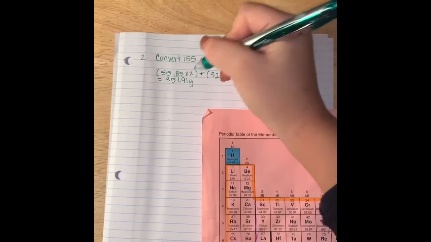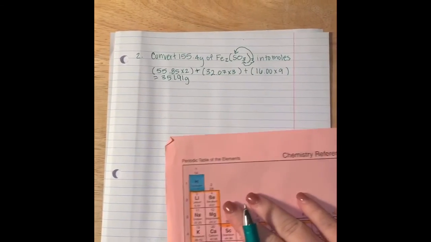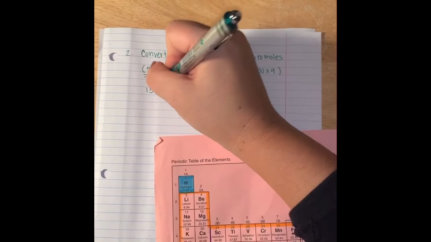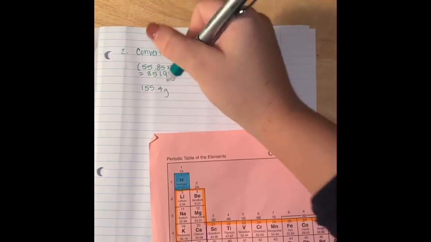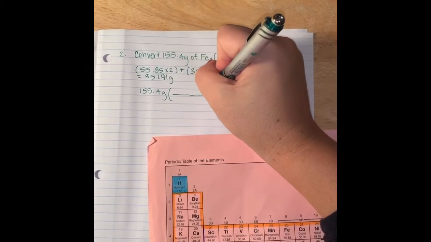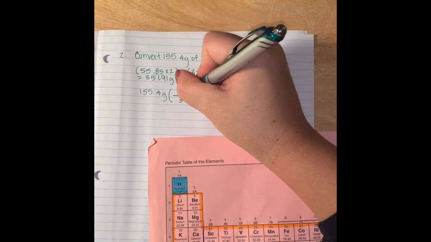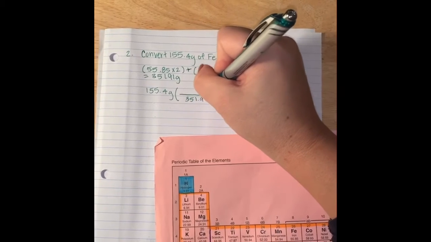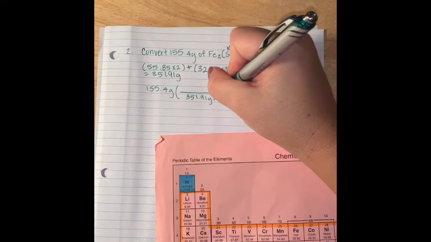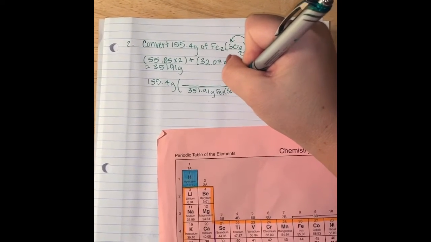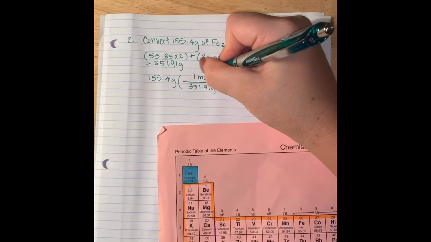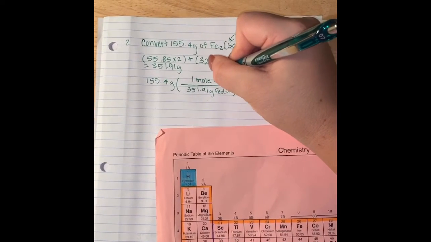351.91 grams. So we start with 155.4 grams, and we're trying to get to moles, right? And we know that 351.91 grams of Fe2SO3 is equal to 1 mole of this.